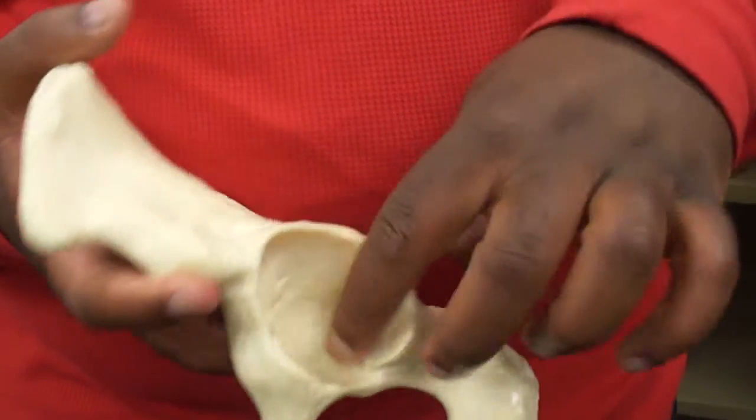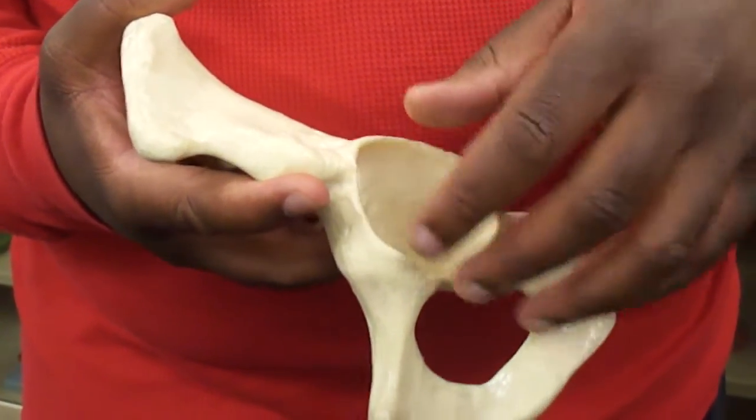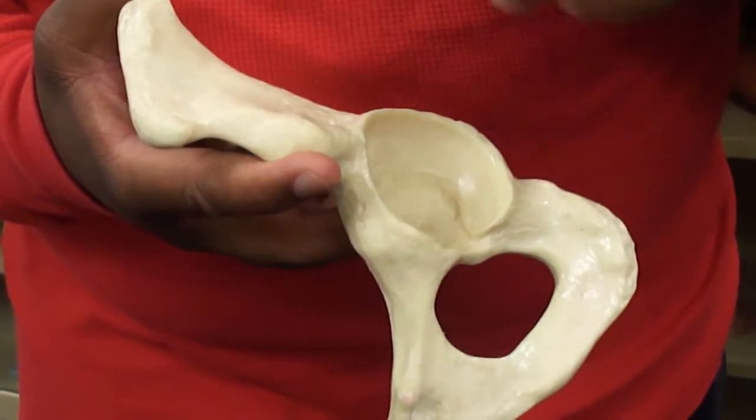Also, you have the acetabulum, which is this bowl-shaped depression right here. It makes a fitting joint, a ball and socket joint for the head of the femur to fit into.